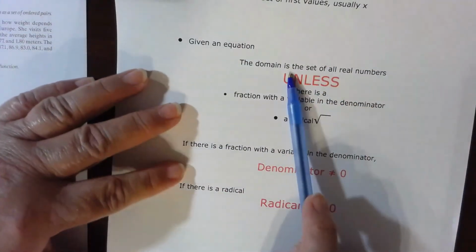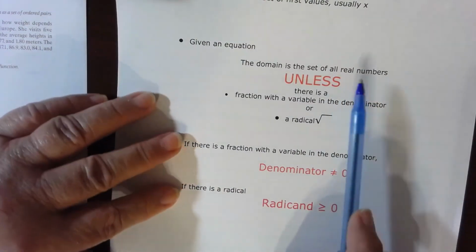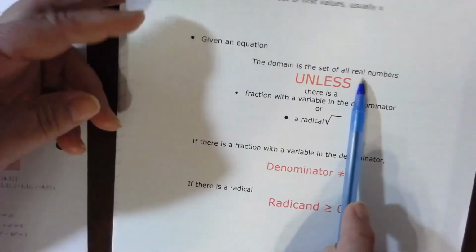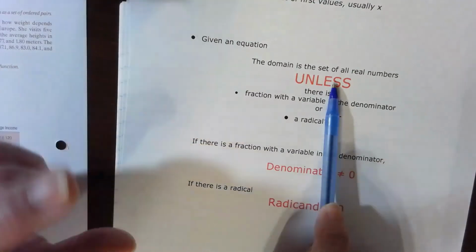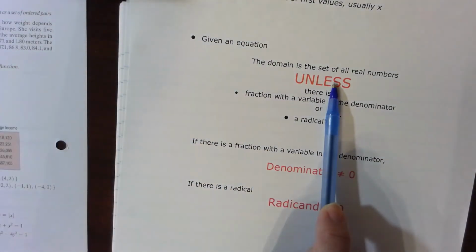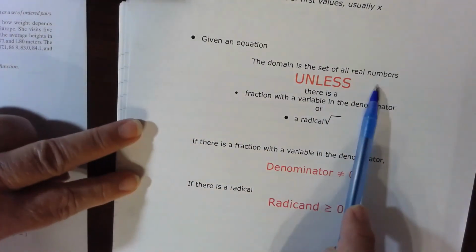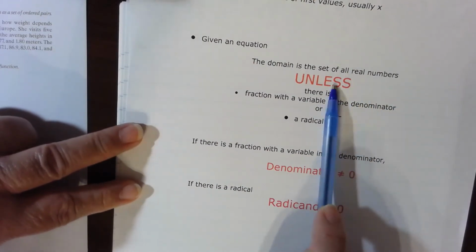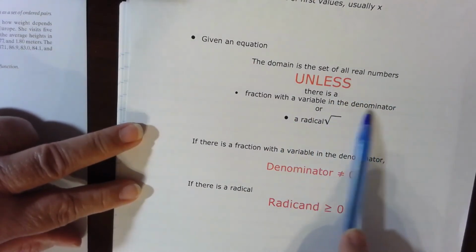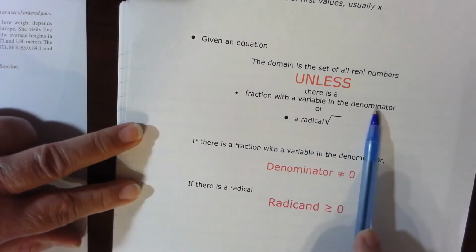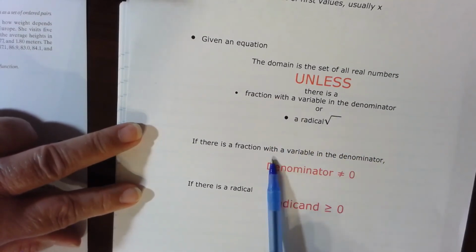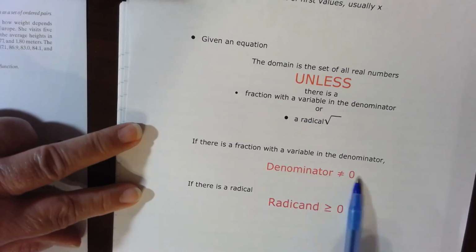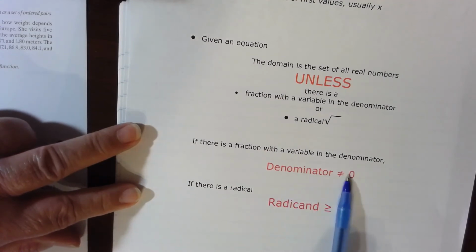Well, the domain is all real numbers, meaning you can use anything you want for x, unless there's two conditions that keep it from being all real numbers. One is if there's a variable in the denominator. Okay? If there is a variable in the denominator, that denominator can't be 0.